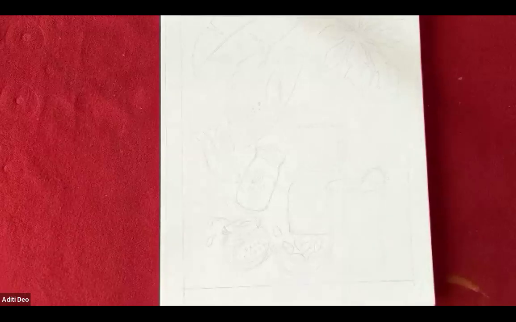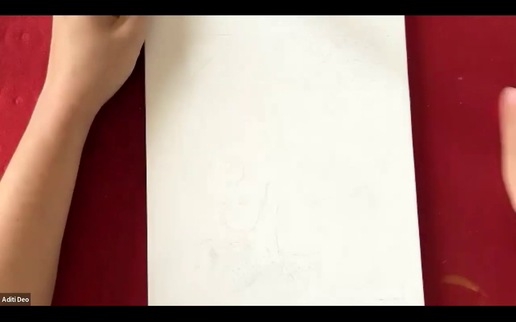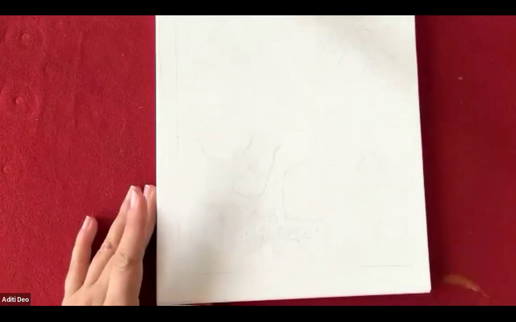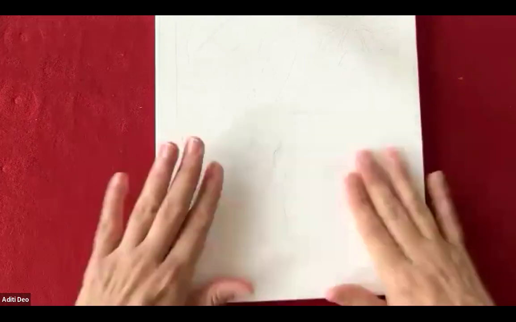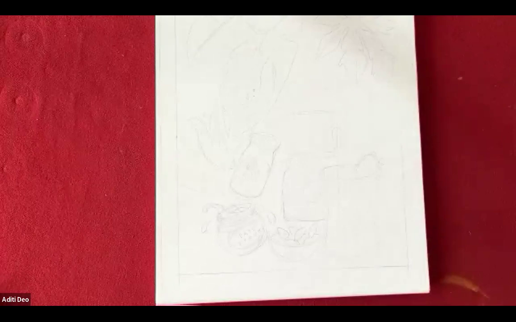We can't see anything at the moment, Aditi. It's completely very faint. All right. Yeah. No, I want to start inking this as soon as possible so that I can show this to you, then give you some time. Can I do that? And then I can compose everything else around it.